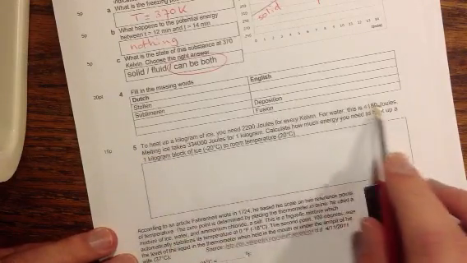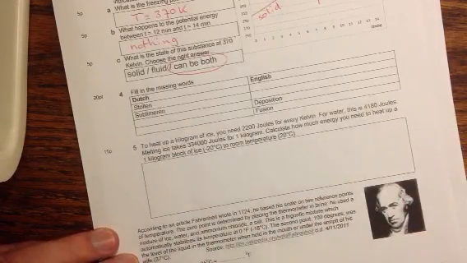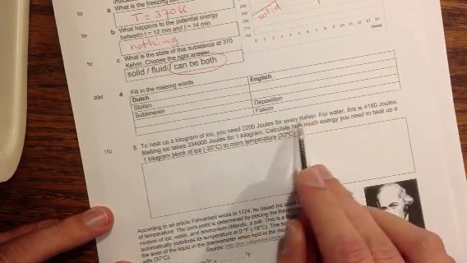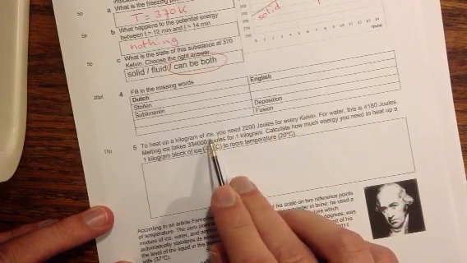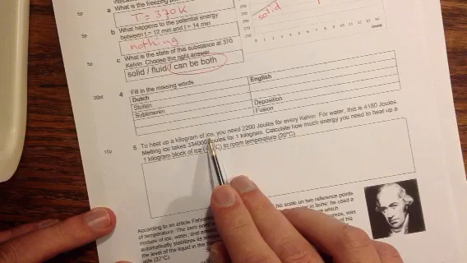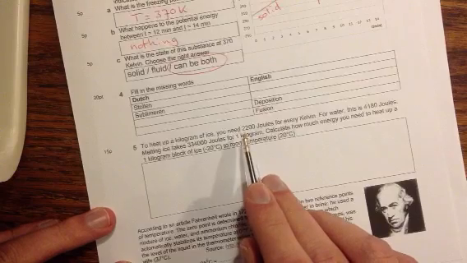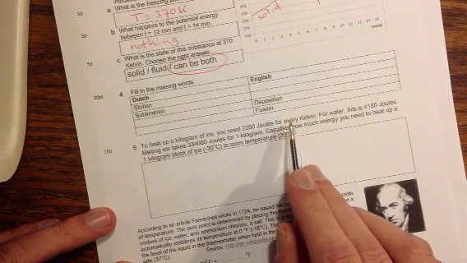You have to see in this example how we have to deal with this. To heat up a kilogram of ice, you need 2200 joules for every Kelvin. So it means if I want to heat up ice 1 degree Celsius or 1 Kelvin, then I need this amount. For 10 Kelvin, I need 10 times this number. For 20 times, and so on.